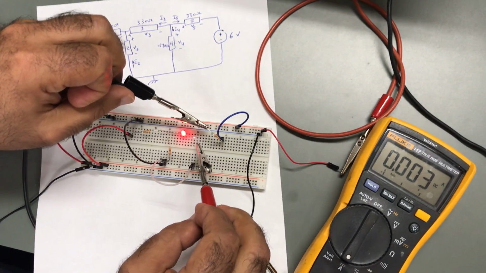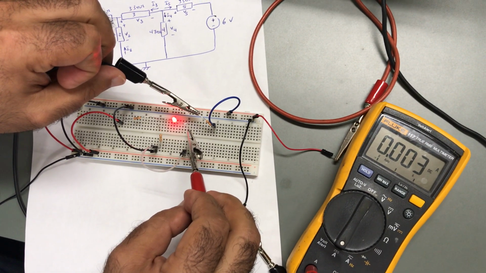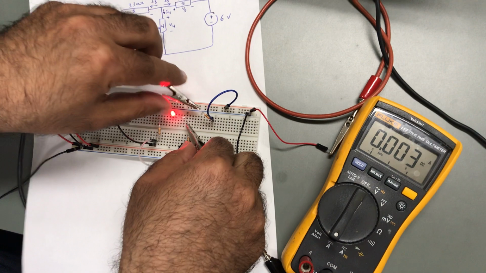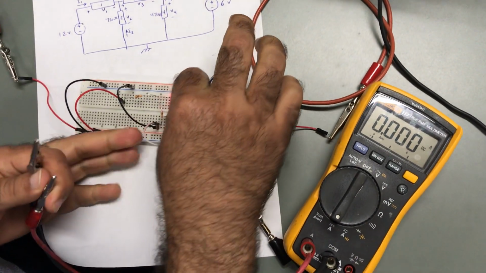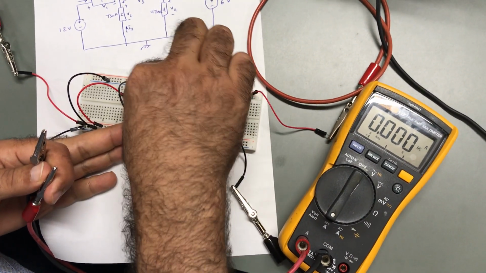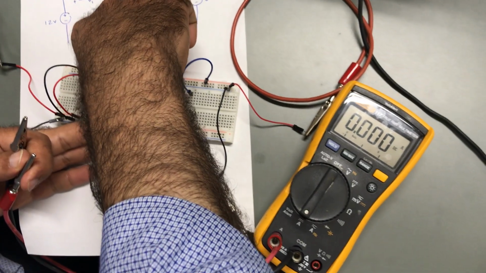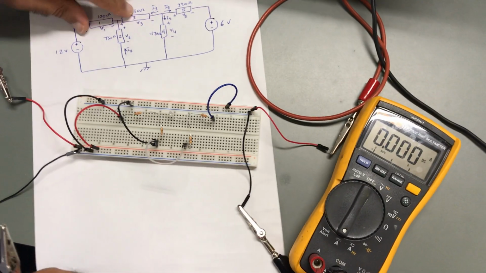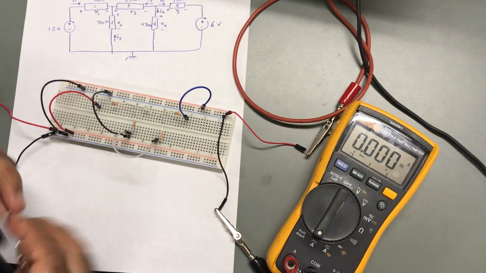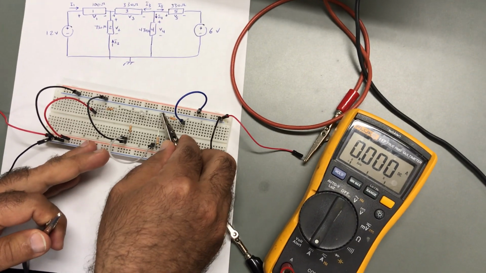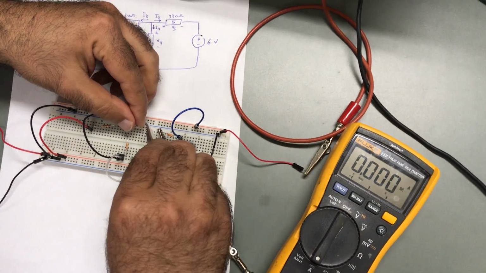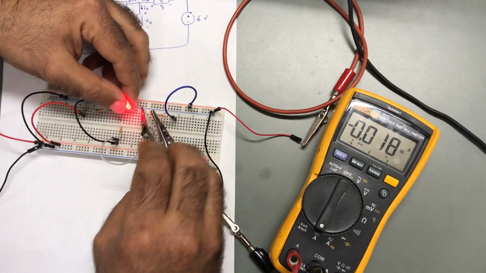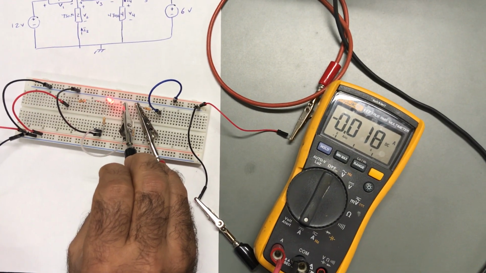The current is 0.003 milliampere. Last current, which is the current in the diode. So I will disconnect this one, and I would like to measure the current in that direction. This is the positive, and I will close this point. The current is negative 0.018.